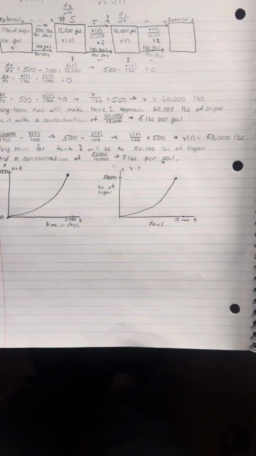We get these two for dx/dt and dy/dt, right? And we set them equal to 0 because the slope will not be changing. We solve for them, and we end up getting our equilibrium points.